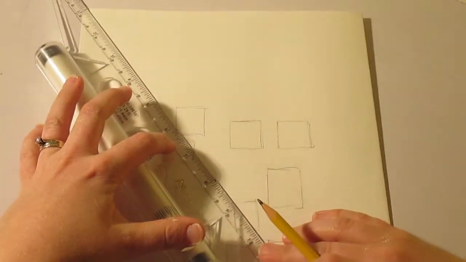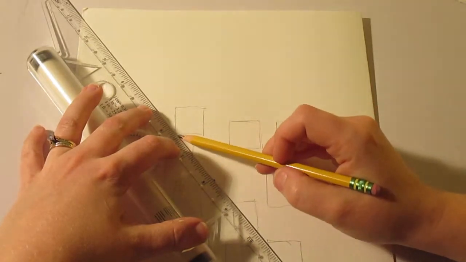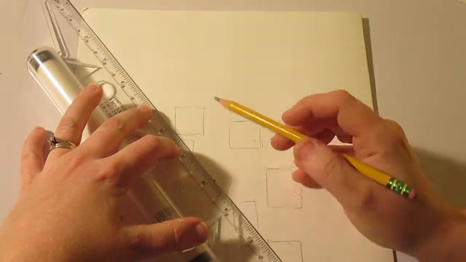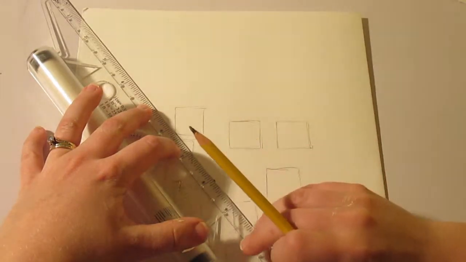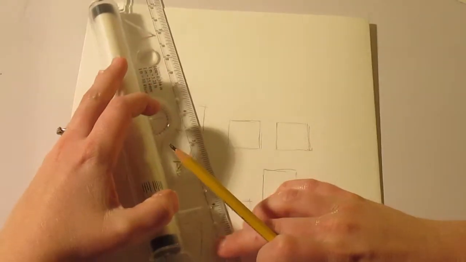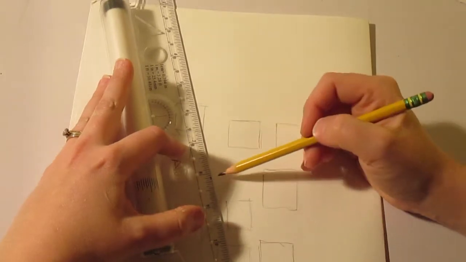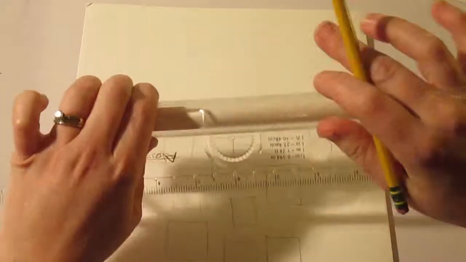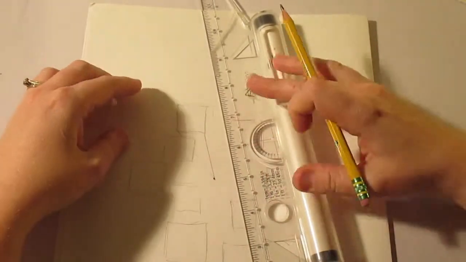I'm going to line up my vanishing point with this point over here. And I'm going to go ahead and draw that line now. That line won't show because we're actually going to have this building here. But I will go ahead and just draw it in so you can see what it looks like. Okay. There. So you can see it better.